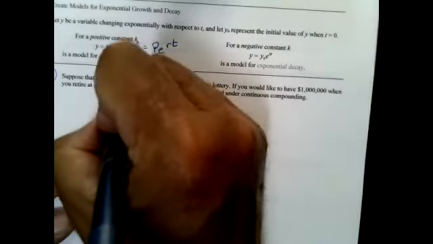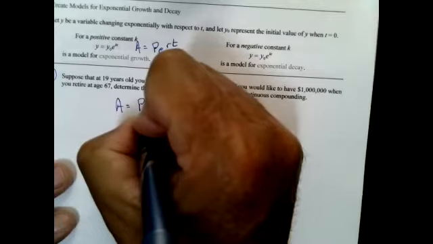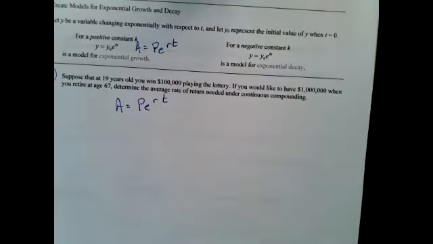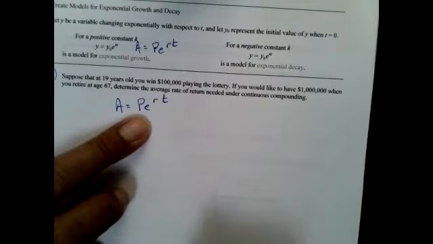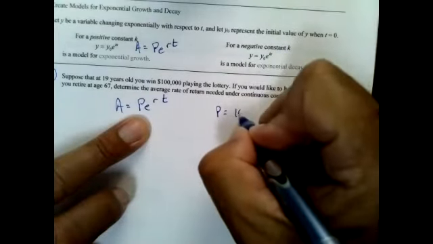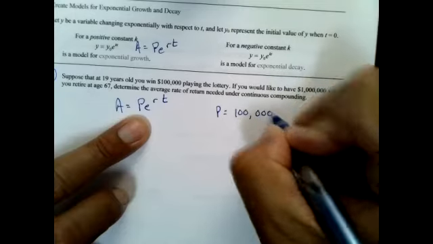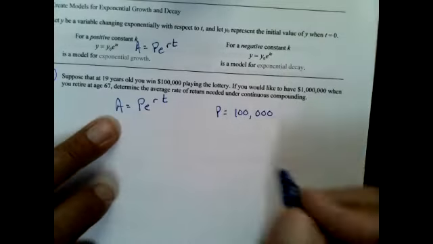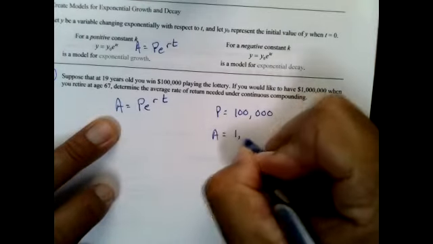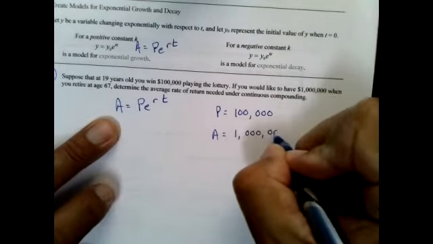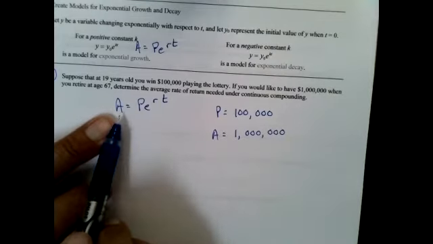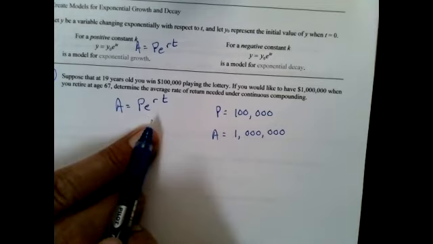All right, so I know my equation. A equals P e to the rt. This P was my initial amount. That equals $100,000. He'd like to have A, which is $1 million. So I have P, I have A, e stays.